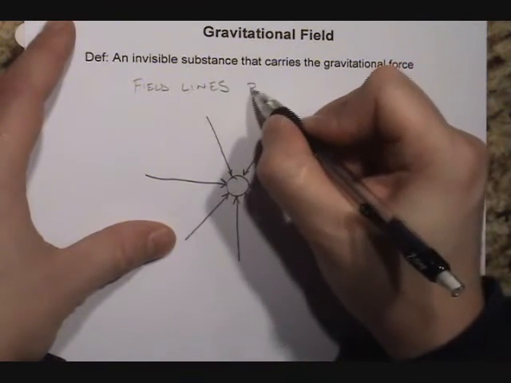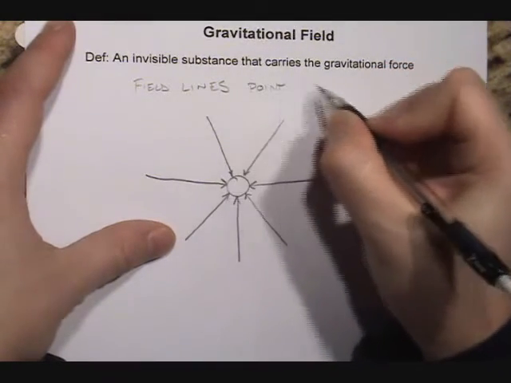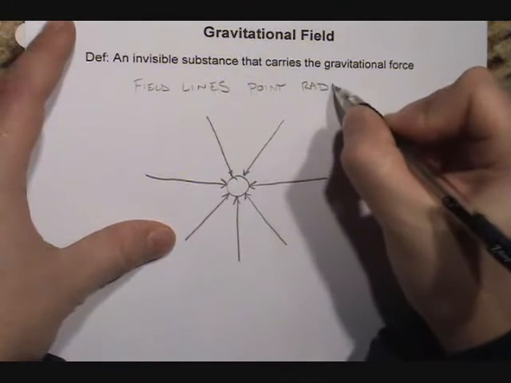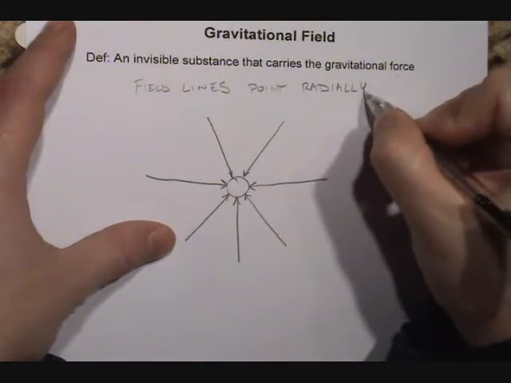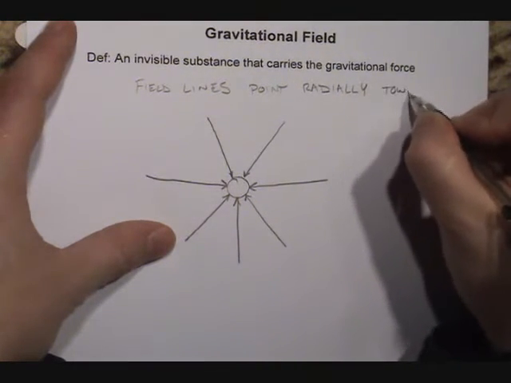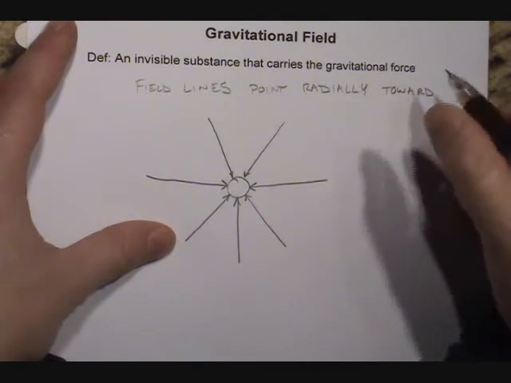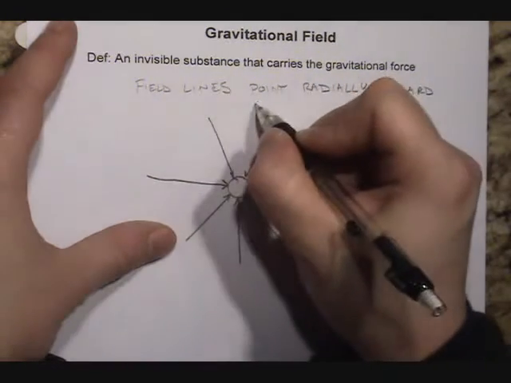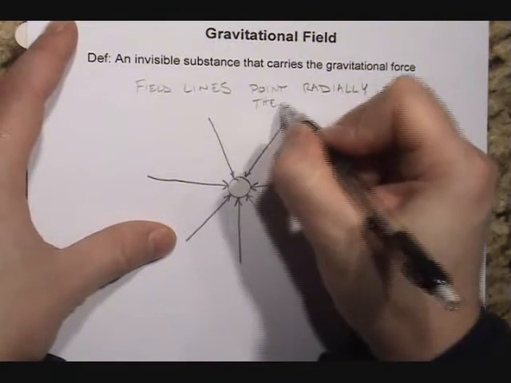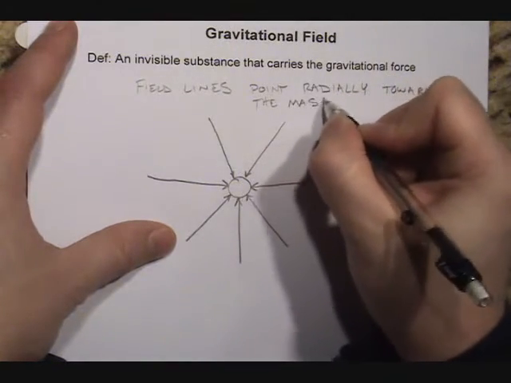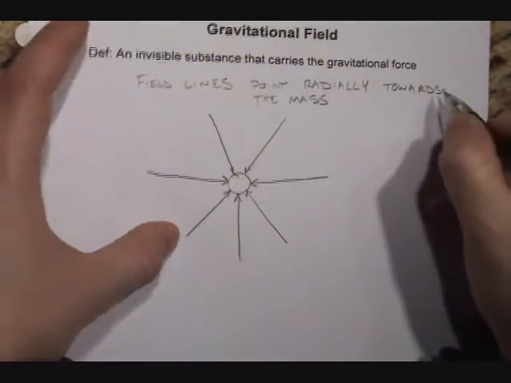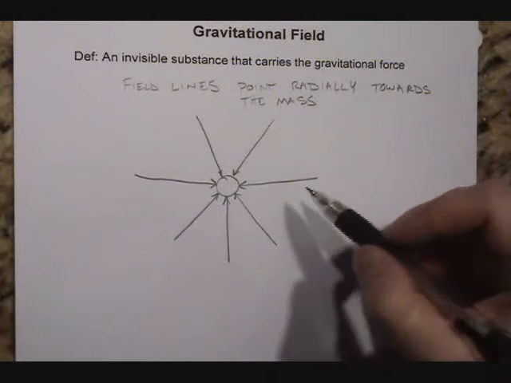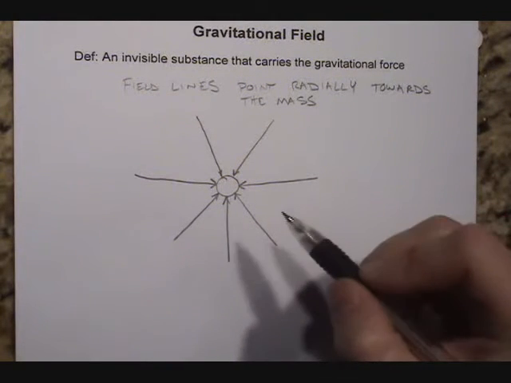The way we would describe this is they point radially towards the mass. So field lines point towards the mass.